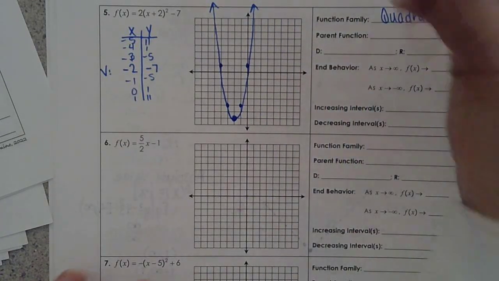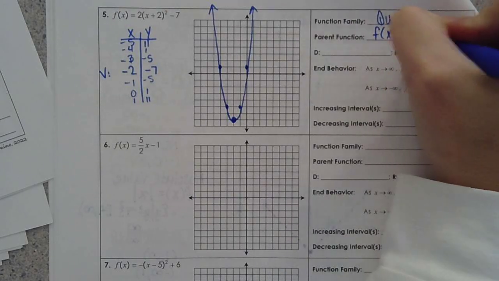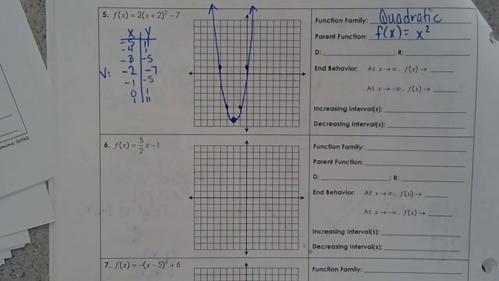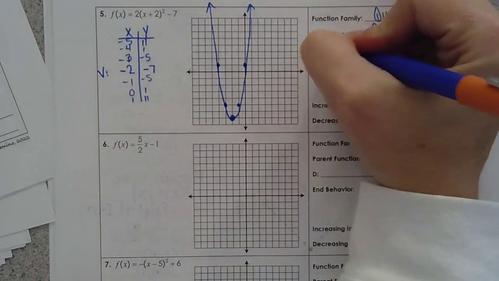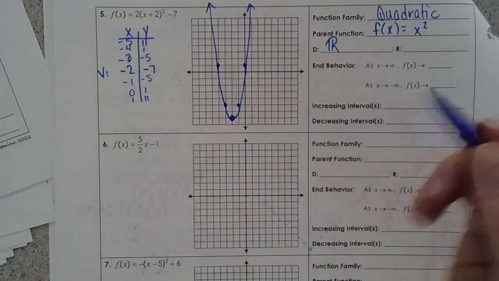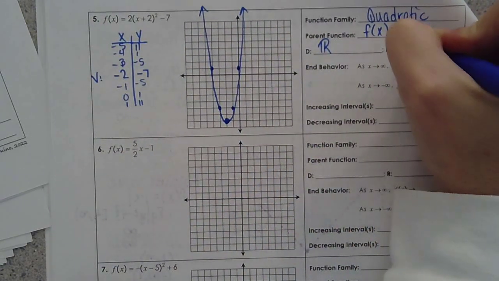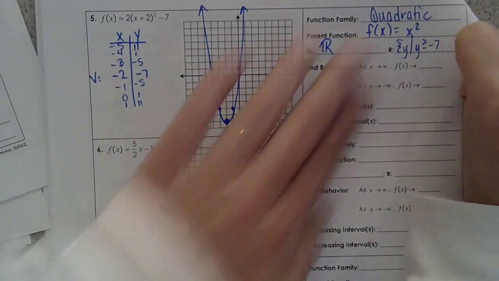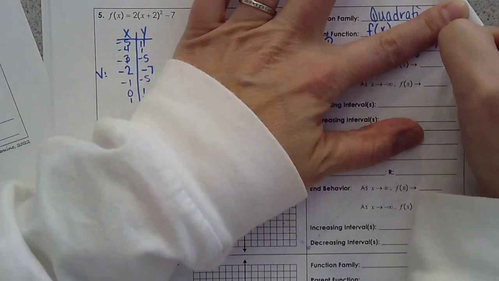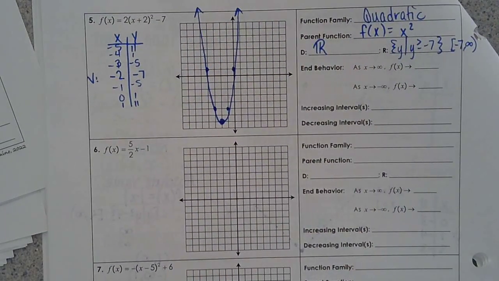All right, parent function of a quadratic. F of x equals x squared. Domain for a quadratic, always all real numbers. But my range, this one's going up, so y is greater than. My lowest point is negative 7. Or I can say from negative 7 to infinity.